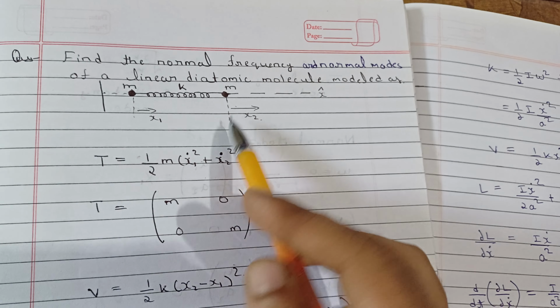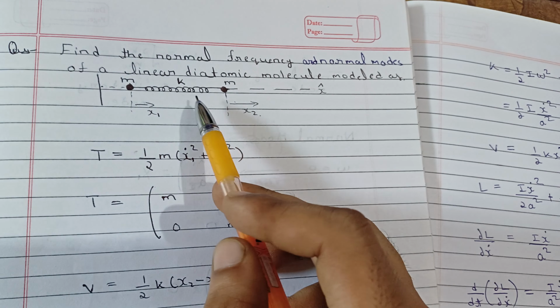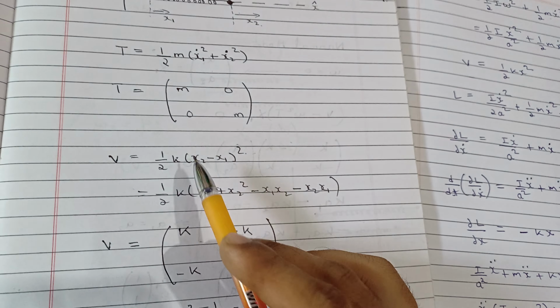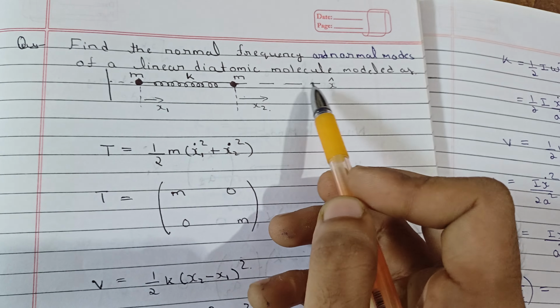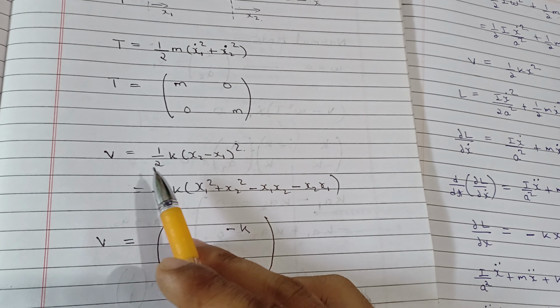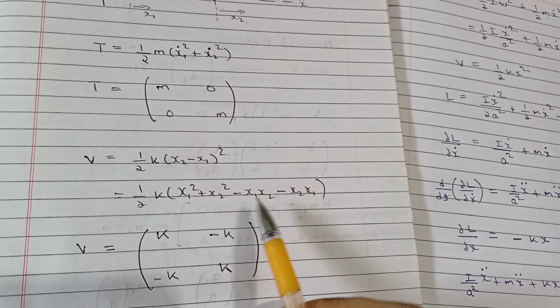Now for the potential energy, this will be k times x2 minus x1 whole square divided by 2, because you have a single spring. So potential energy will be this, and since this motion is in a single line, you don't have any potential energy due to gravity. So you will have only a single potential energy. Now the square of this will give you this.